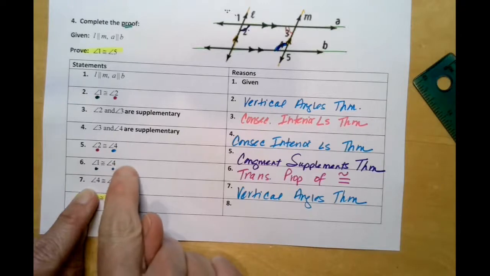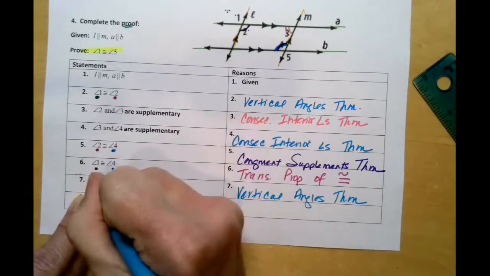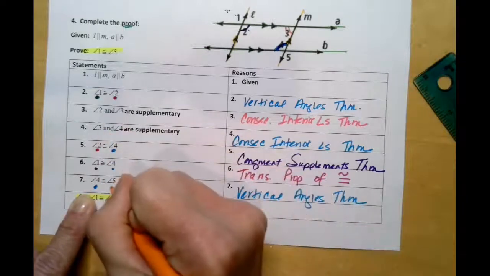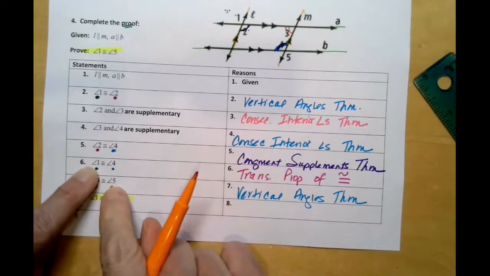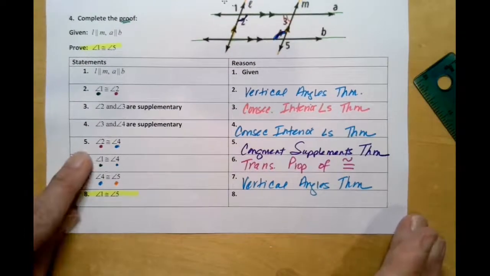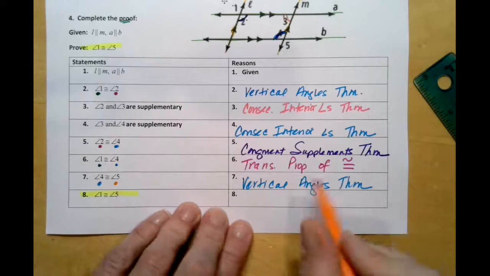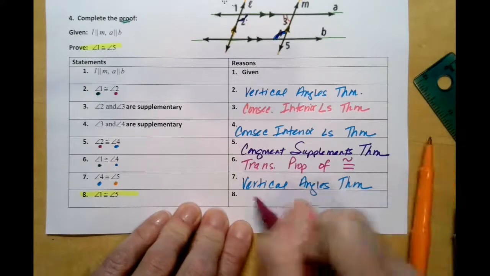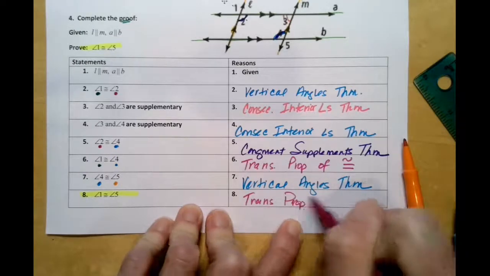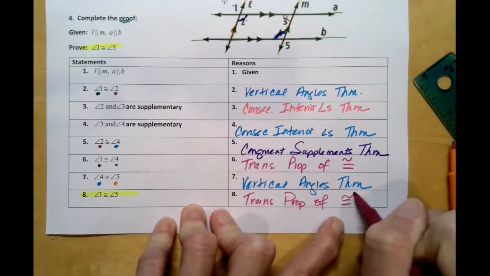Now I've got 4 congruent to 5. So here's 4, and he's congruent to 5. And you're like, oh, wait, look where that gets me now. Now I've got 1 congruent to 5, again, by my transitive property of congruence. Rock on.